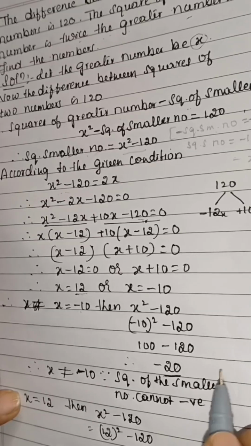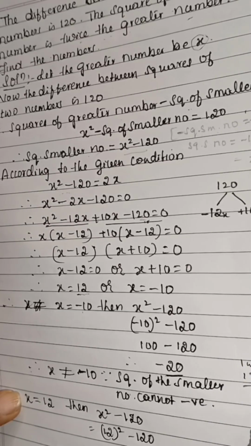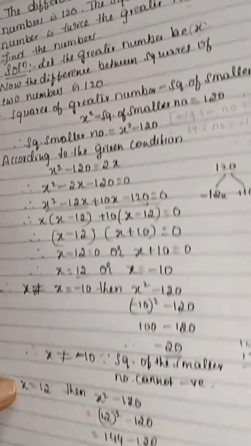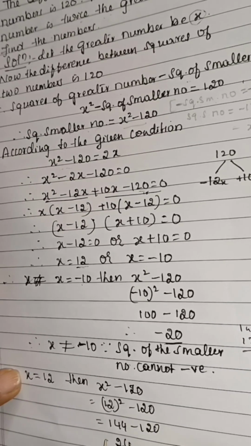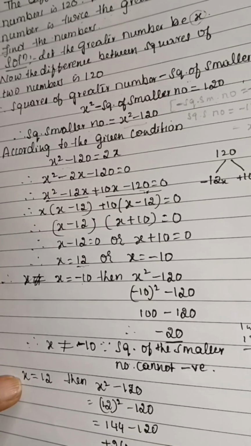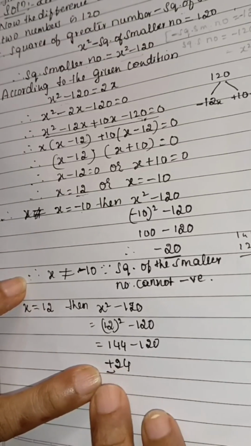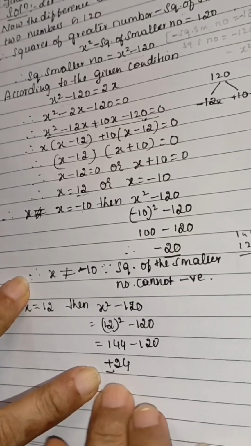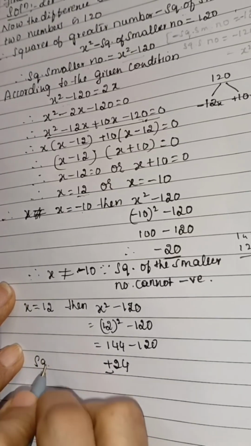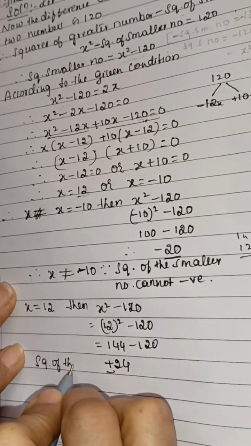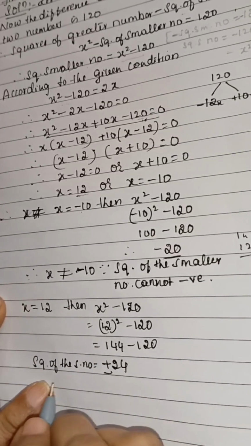How much? 144 minus 120 is 24. This 24 is what? This is the square of the smaller number. Okay, this is the square of the smaller number.